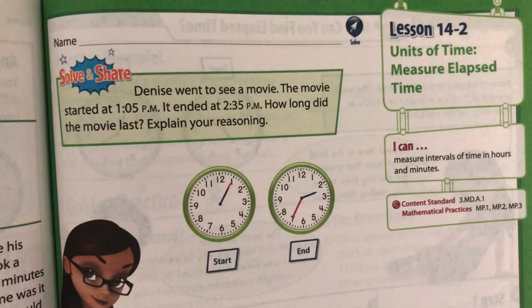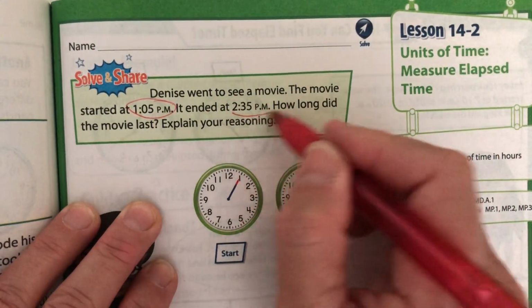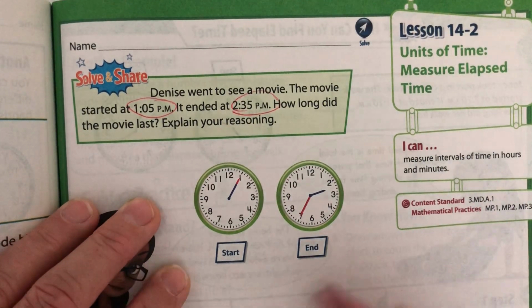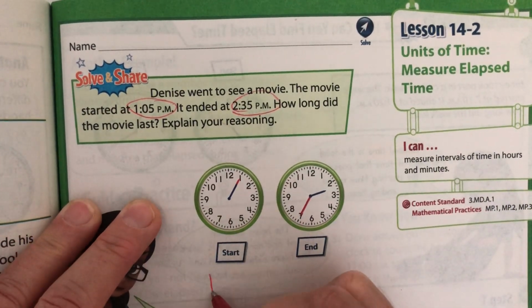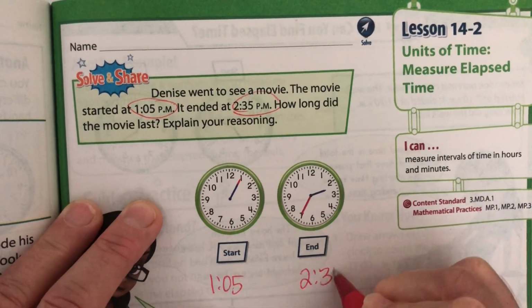Denise went to see a movie. The movie started at 1:05 p.m. and it ended at 2:35 p.m. How long did the movie last? Okay, so it starts here. This is 1:05 and it ends at 2:35.